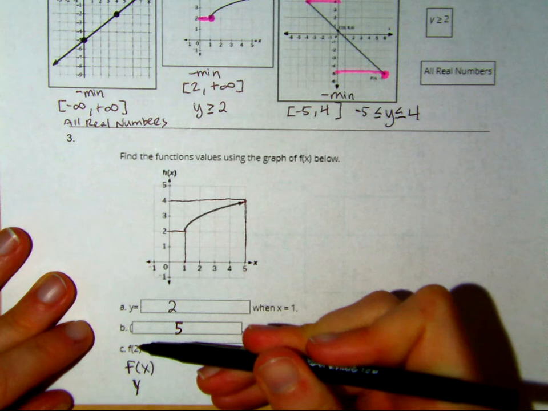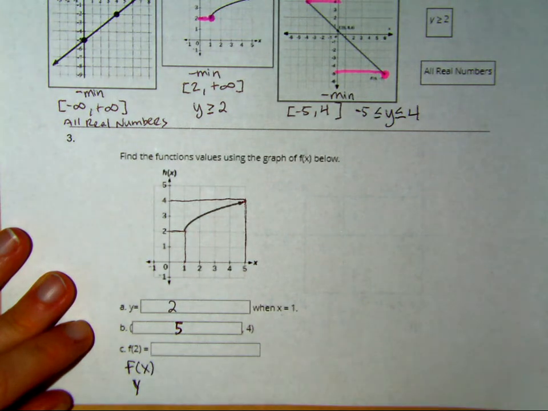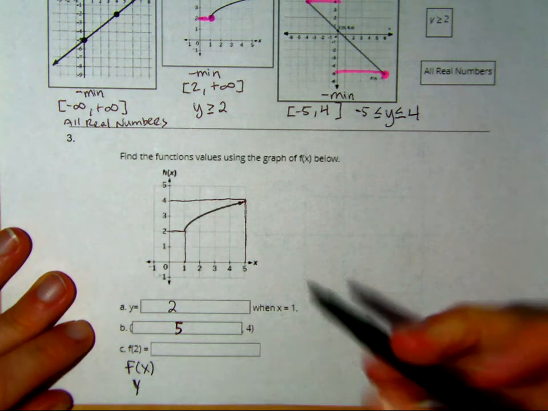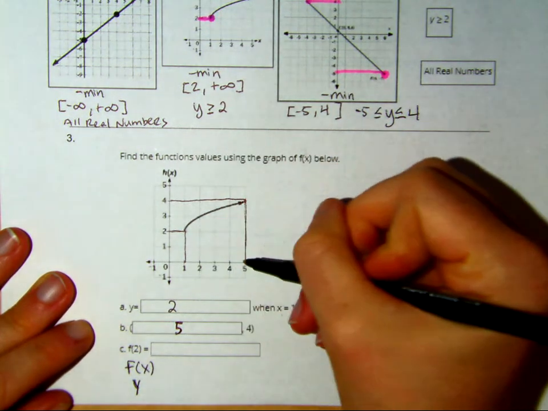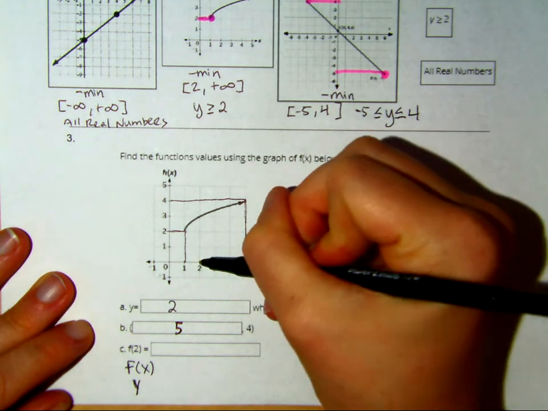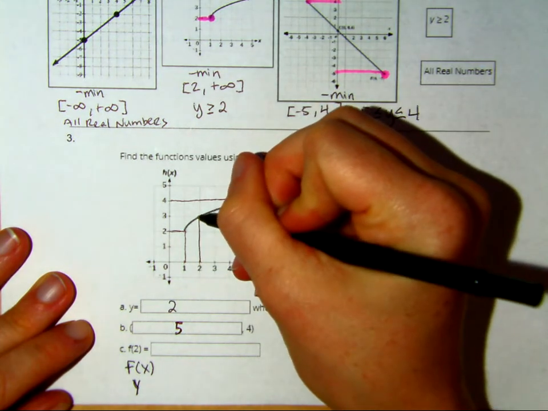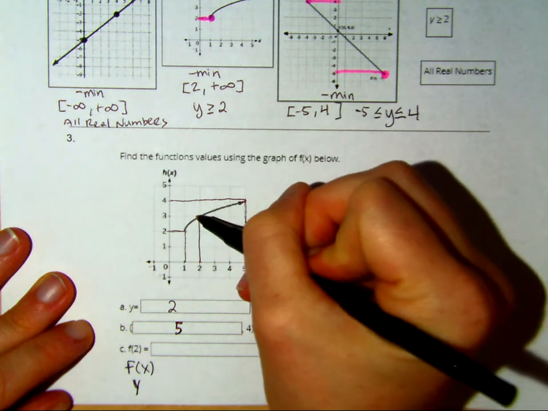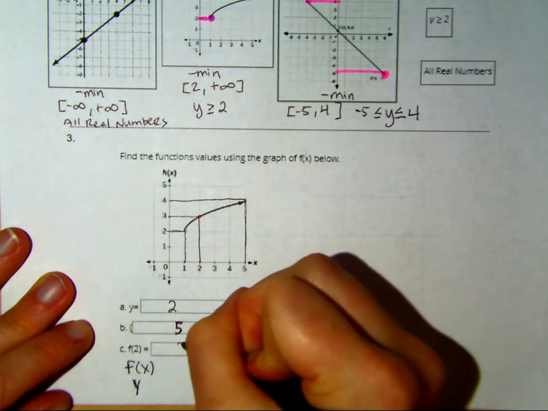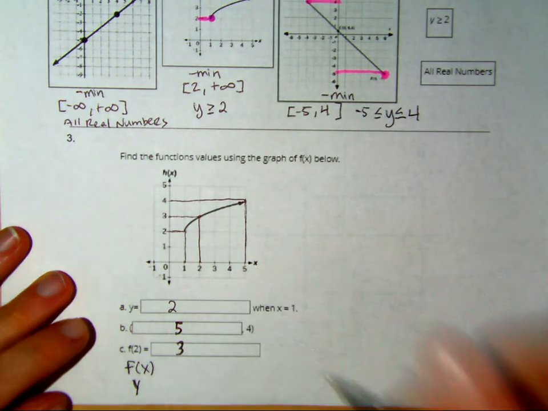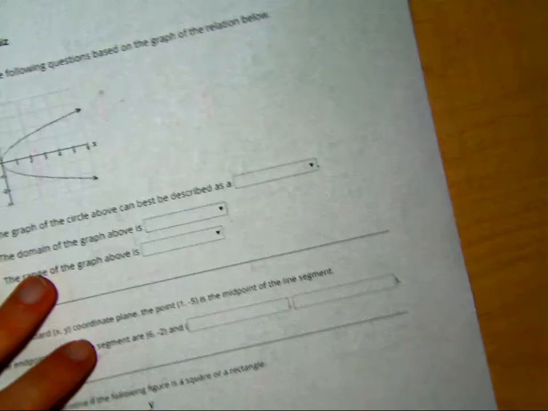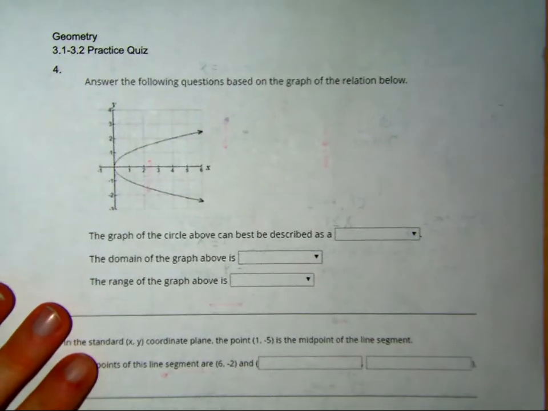So we want to find y when x equals 2. So this is our x-axis. Here is 2 on the x-axis. We go up till we hit our function, and we find what our y value is, and we find that that is 3.